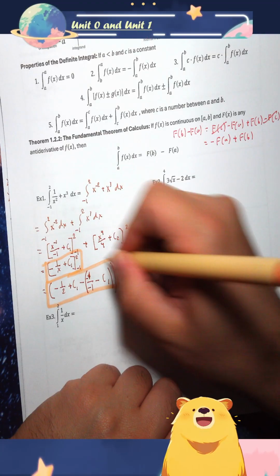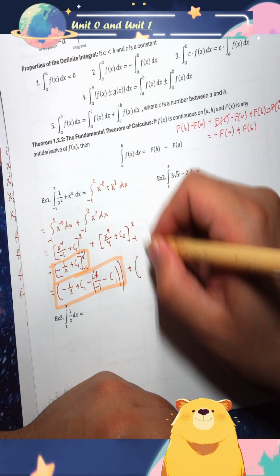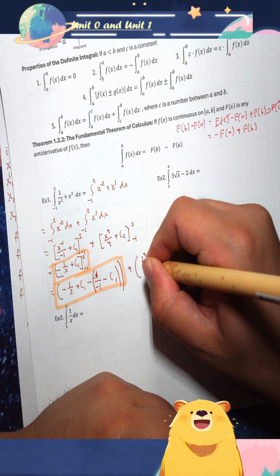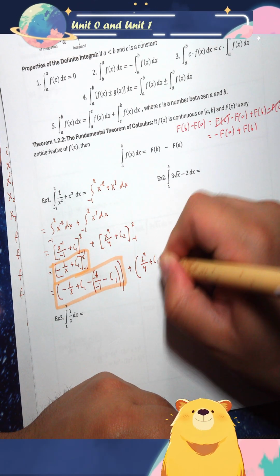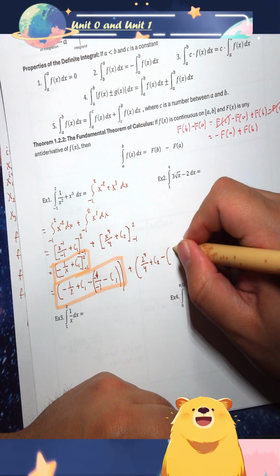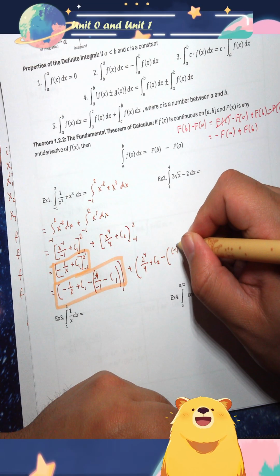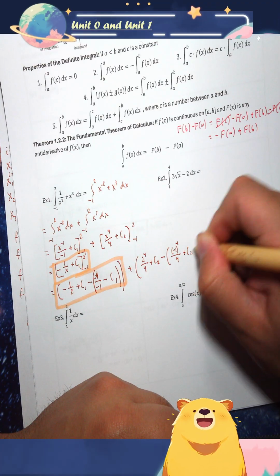That's going to be plus parentheses for 2. So we got 2 to the power of 4 over 4 plus c2. Then minus this but negative. So negative 1 to the power of 4 over 4 plus c2.